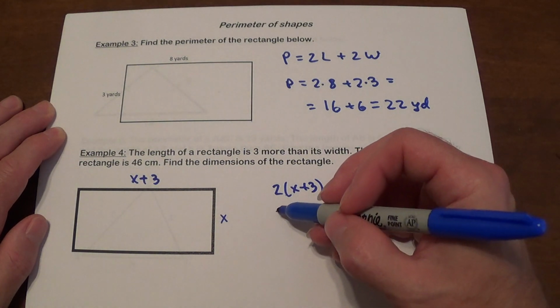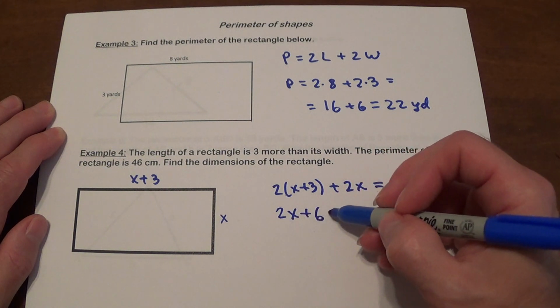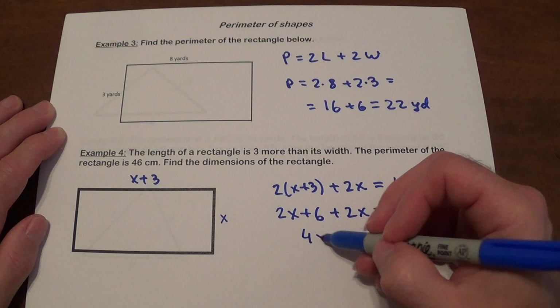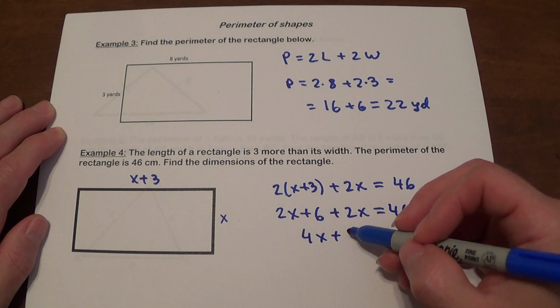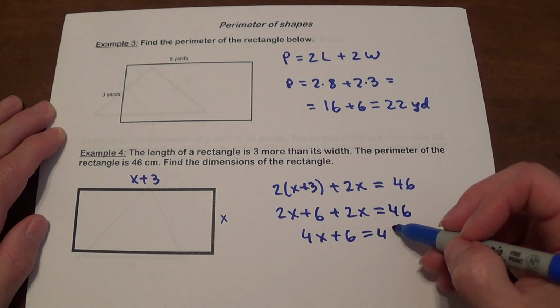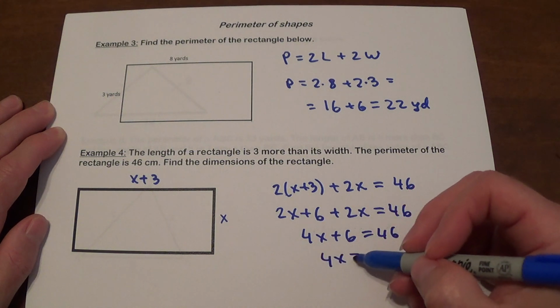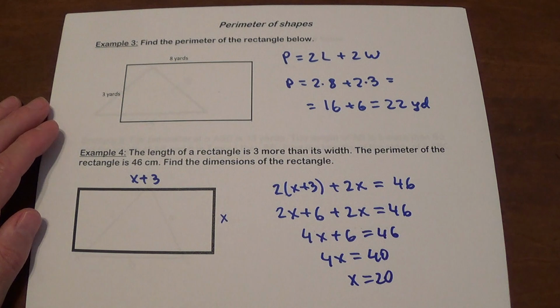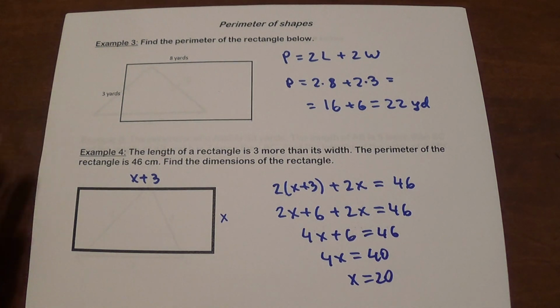Let's go ahead and simplify that. So 2x plus 6 plus 2x equals 46. 4x plus 6 equals 46. 4x equals 40. X equals 20. We need to be careful because it is asking us to find the dimensions of the rectangle.